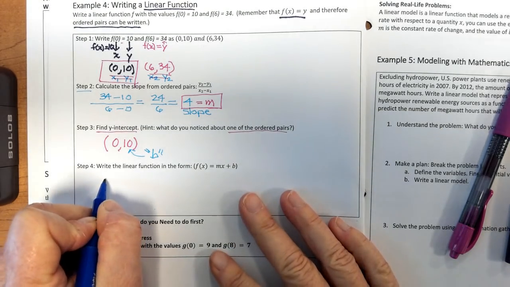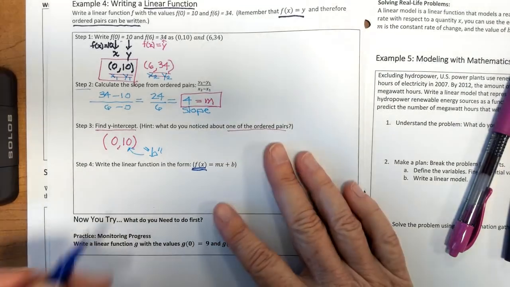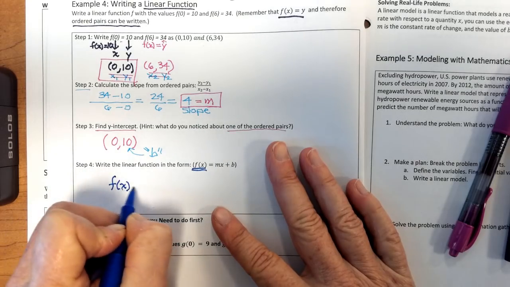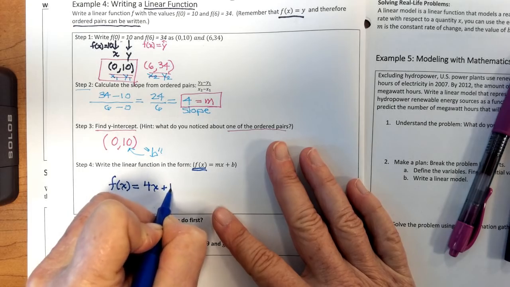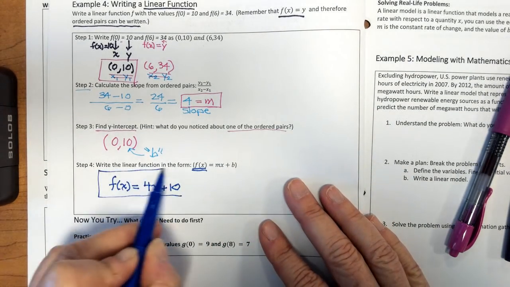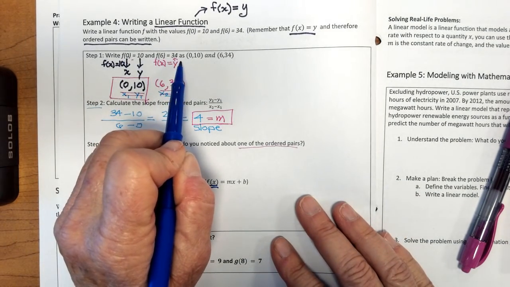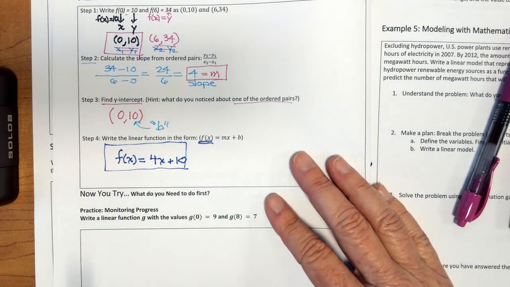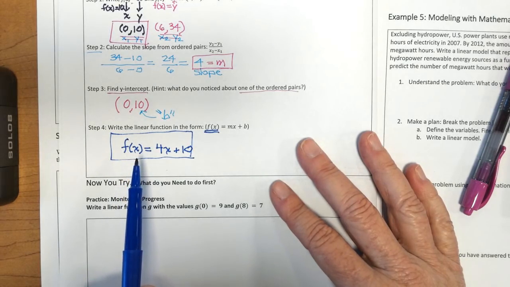Therefore, I can write. Notice that I'm now going to use f of x because I'm talking about a function. Therefore, I'm going to write f of x is equal to 4x plus 10. So, I've written a linear function finding my x's and y's from my function notation, calculating the slope, finding my y-intercept, and then taking all that information and writing it in function notation.